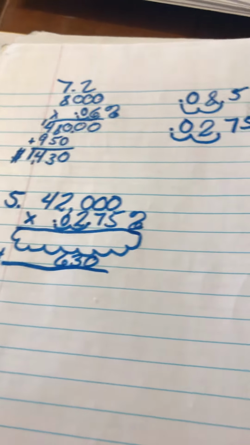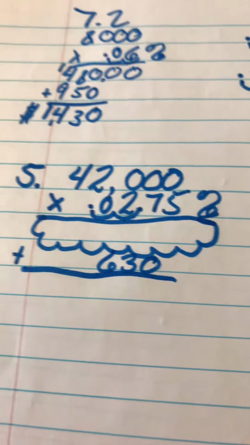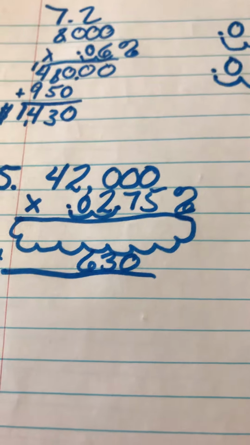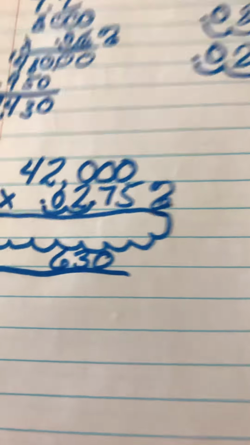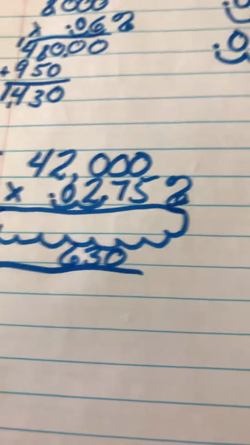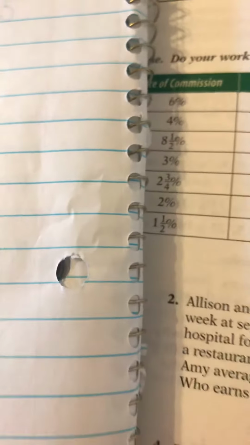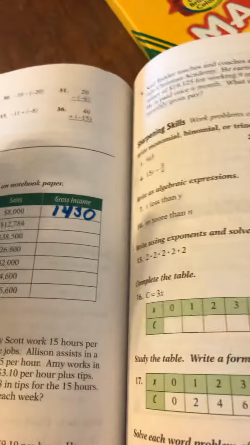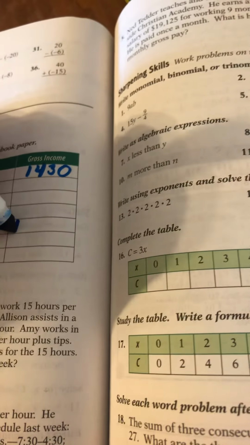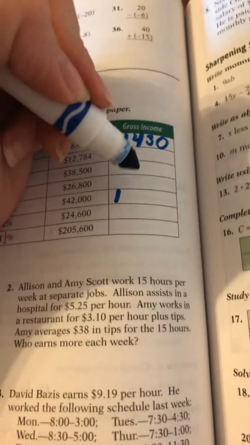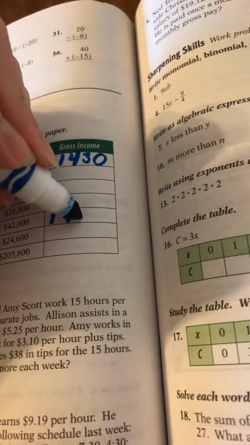So I'm going to tell you the answer now. If you do not have it, just pause the video at this moment. So the answer to that question, number 5, would be 1,785.